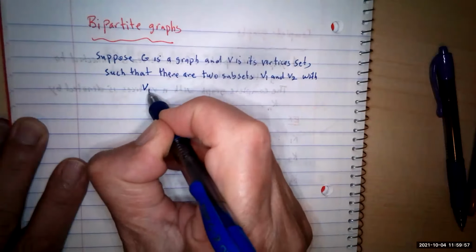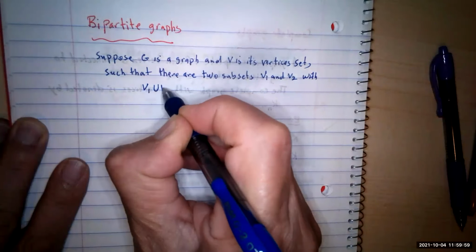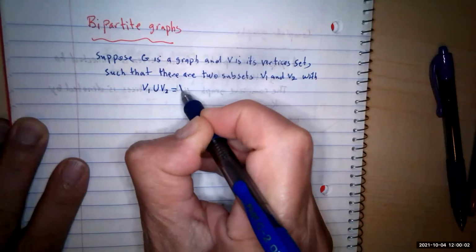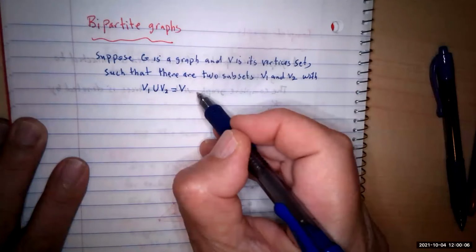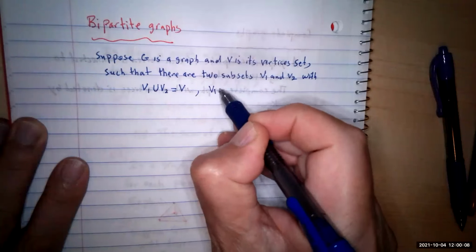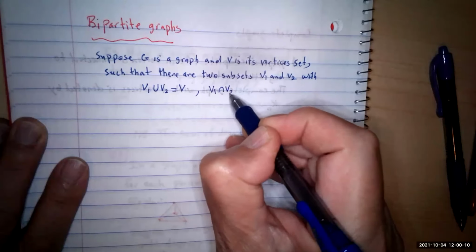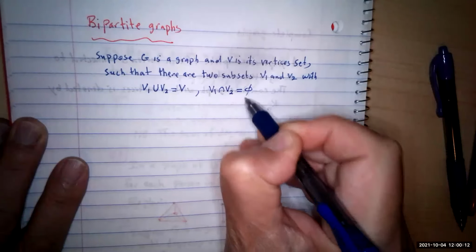The union of V1 and V2, if you put them together, is going to be V. This means we just partition it. And of course, there is no connection between the V1 and the V2. I mean, they are not going to be overlapped.